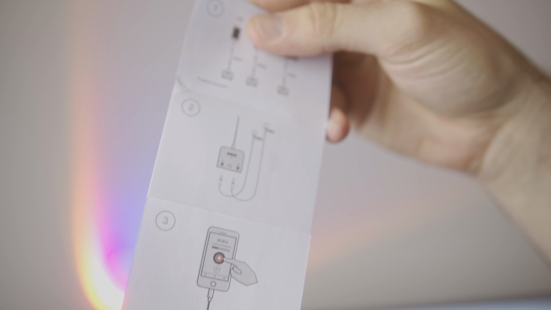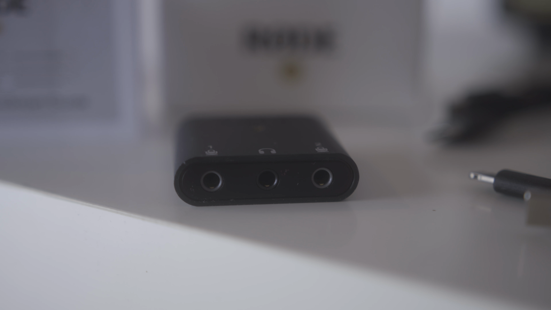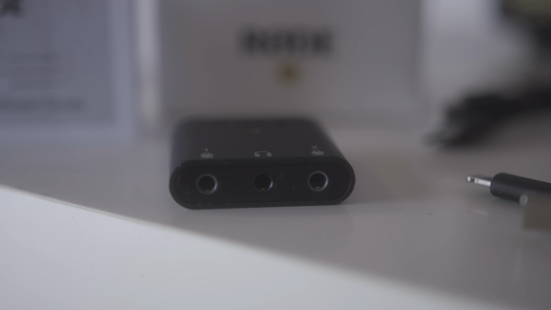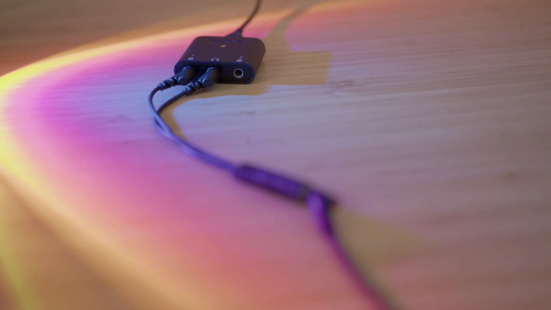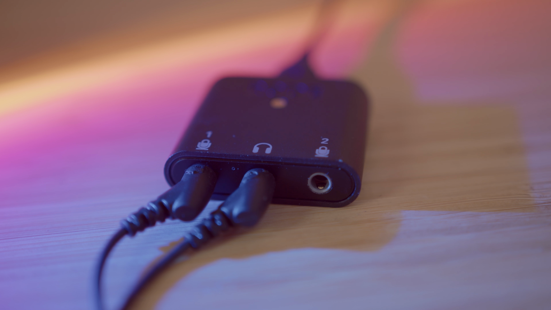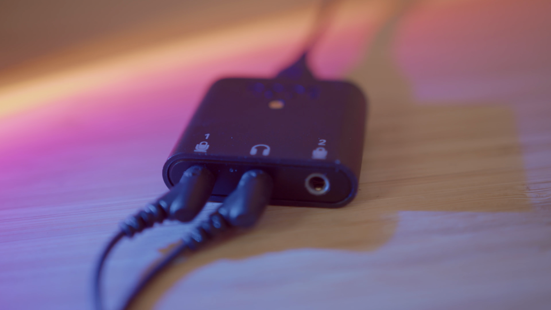Rode says that the microphone inputs are TRS and TRRS, but unfortunately what is really missing for me is a combined TRRS in and output. You can just use a splitting cable, so it's not that big of a deal, it just looks bad. I've tested it with the Rode Lavalier Go and some other lavalier microphones and headset microphones, and I think we will take a look and a listen to those examples.